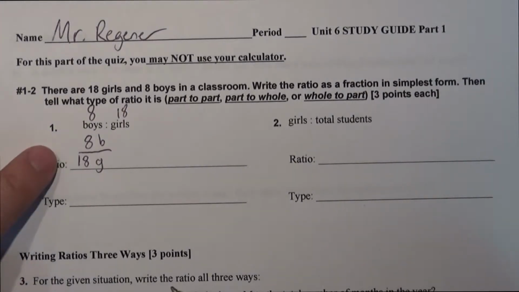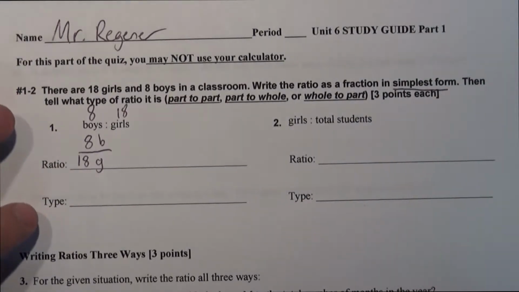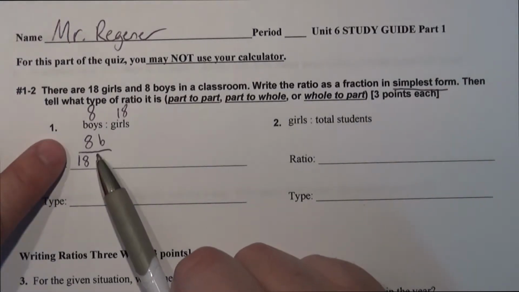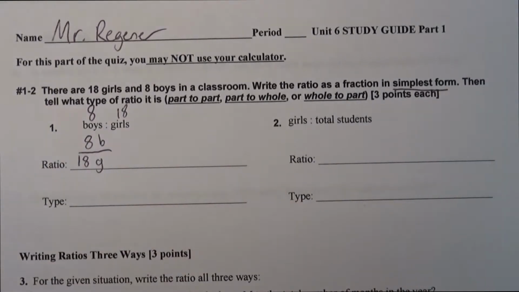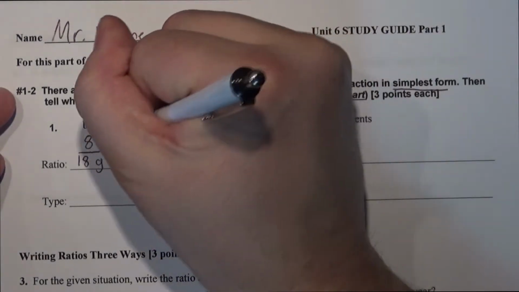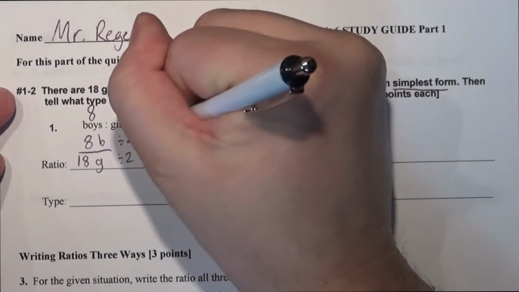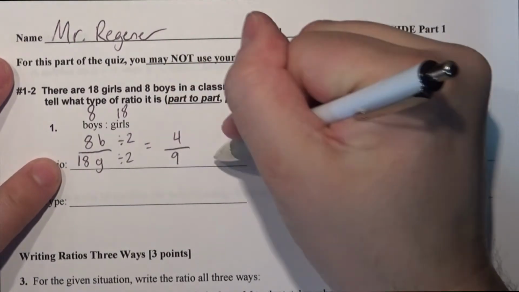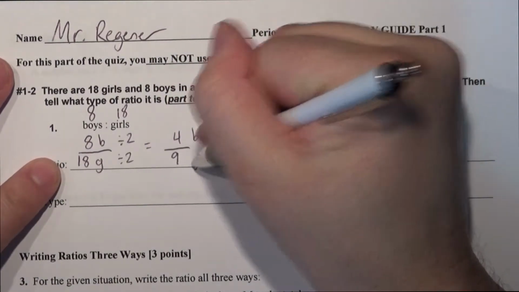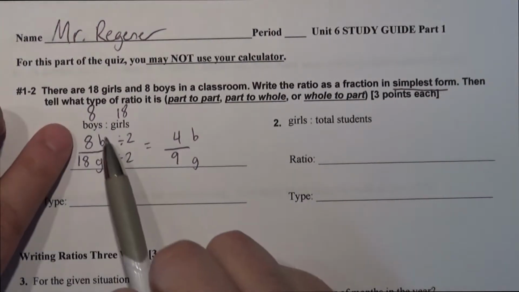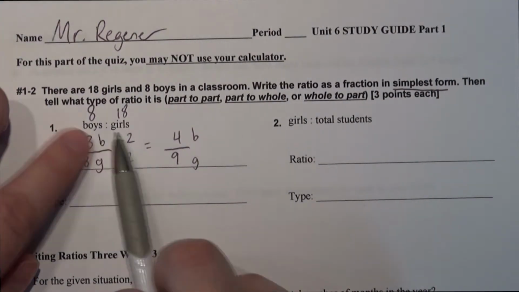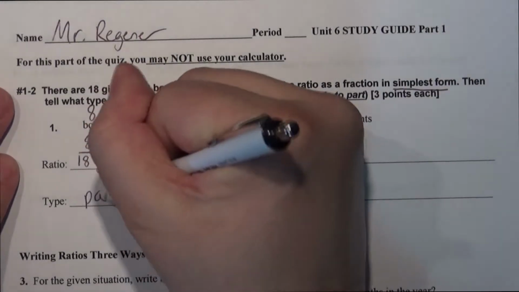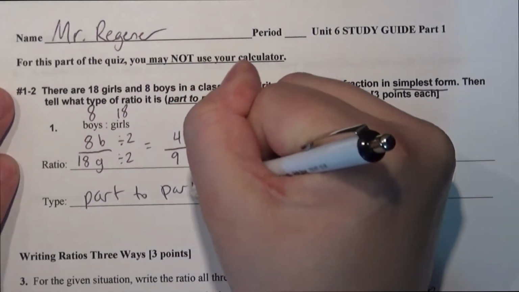Now I want to write this in simplest form because it says it right in the directions. And on our test, I think there's going to be a separate line for this. But think about it, 8 and 18. What are some numbers that I could possibly divide those by to simplify it down? Hopefully you're thinking about the number 2. So if I take 8 divided by 2, that's 4, and 18 divided by 2, that's 9. So that'd be 4 boys and 9 girls. The type here, if I'm looking at boys and girls, that's a part of the class and a part of the class. So this is just part to part.